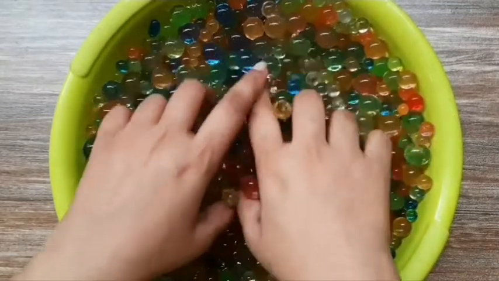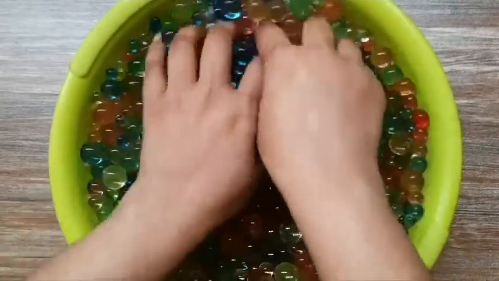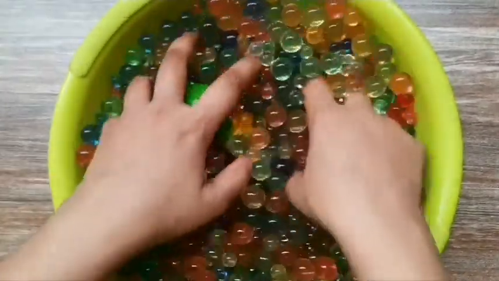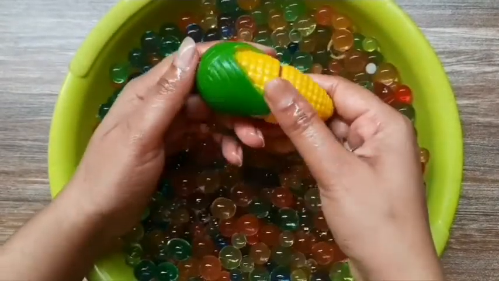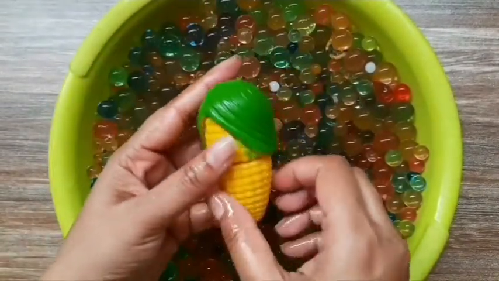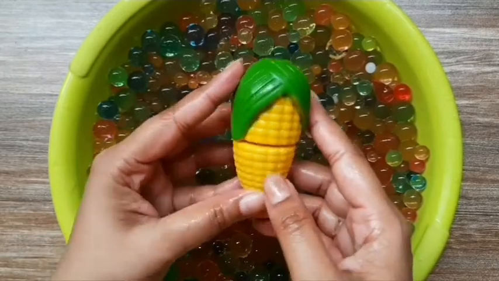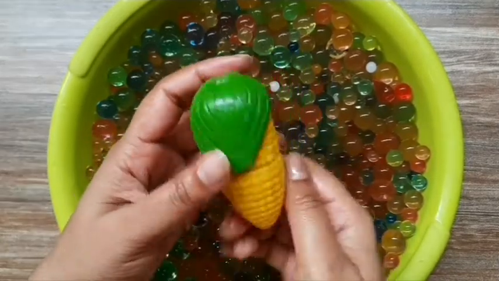Let's find the hidden vegetables again. Hey, look what I got. It's a corn.